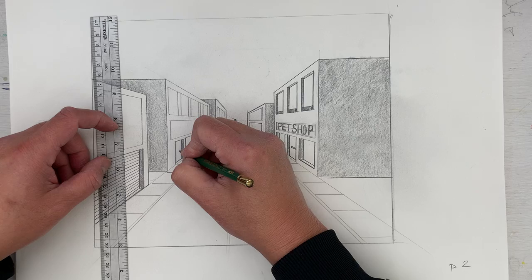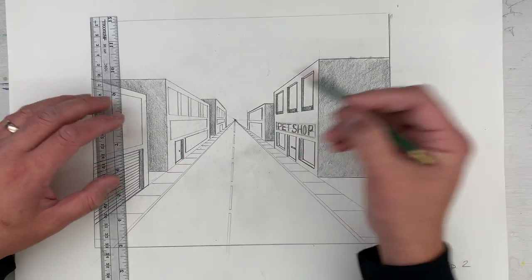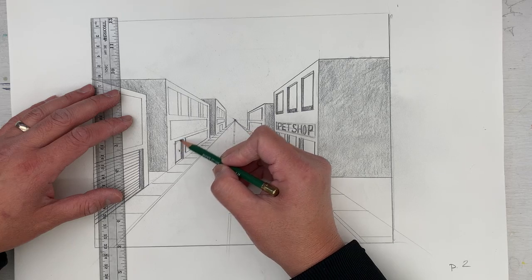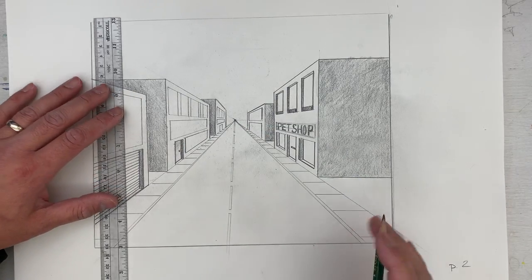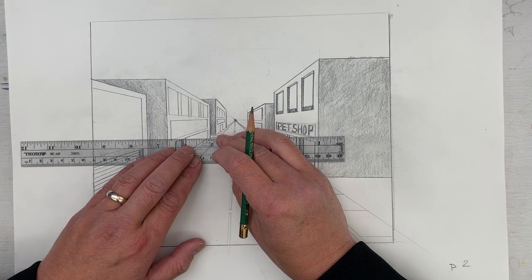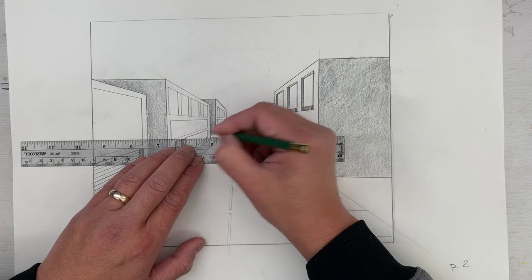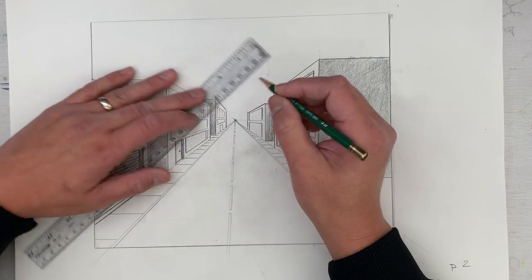Maybe make this standard door with a knob, right? And a little shading. Same thing here. Just a little bit of a recess. We're getting really small and minute here, so I'm not gonna make it too detailed.